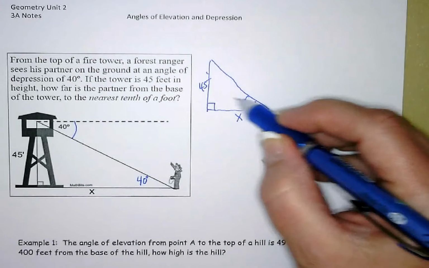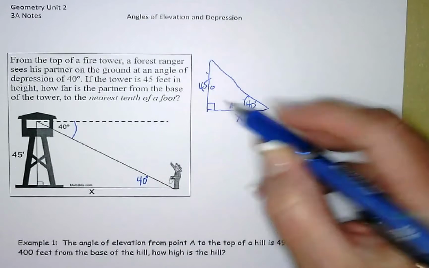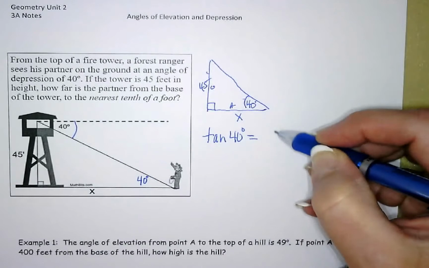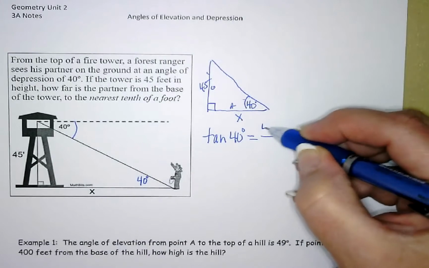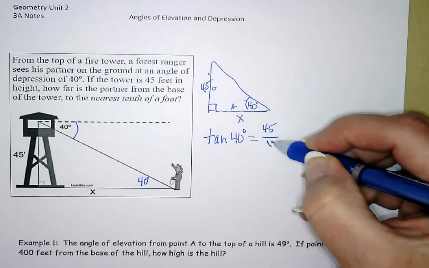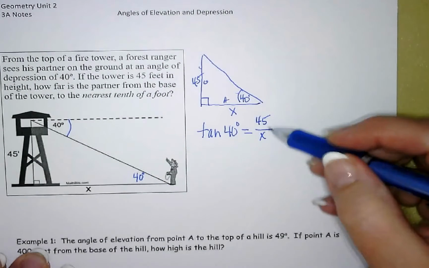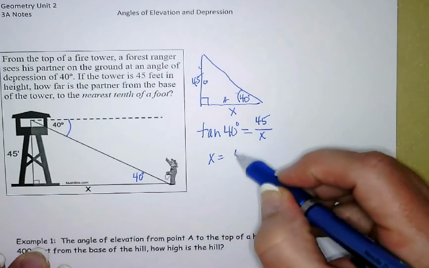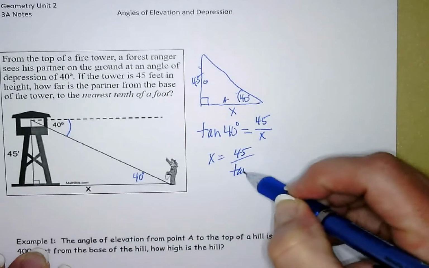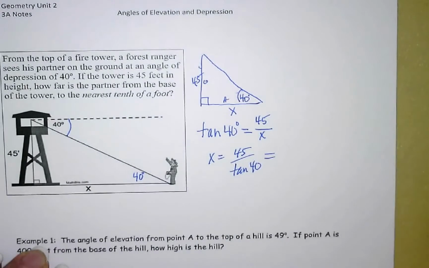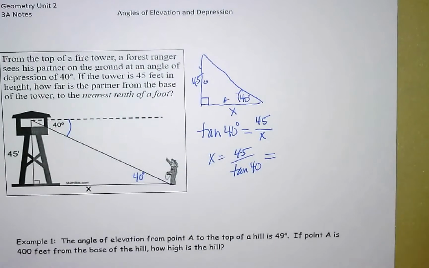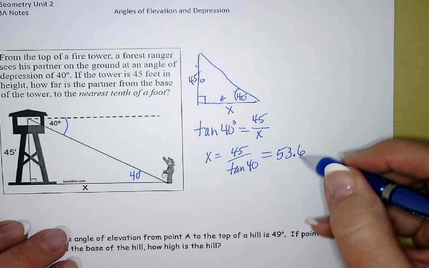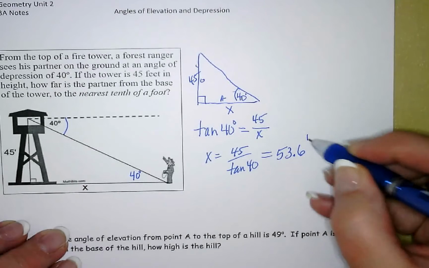So with this angle that I'm looking at, I have the opposite and I have the adjacent, which indicates tan. So when I set up my equation, I'm going tan of 40 equals the opposite side over the adjacent side. So X is on the bottom, so this is a divide problem. To solve for X, I'm just going to take 45 and divide by tan of 40. You can let the calculator do all of that for you. When you do so, you get 53.6. They said round to the nearest tenth, 53.6 feet.